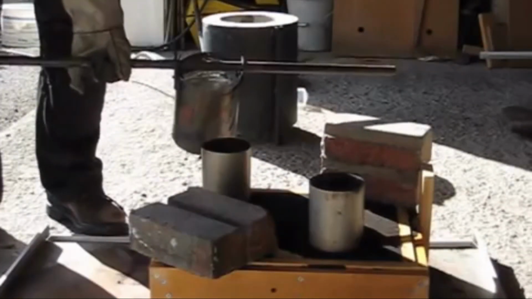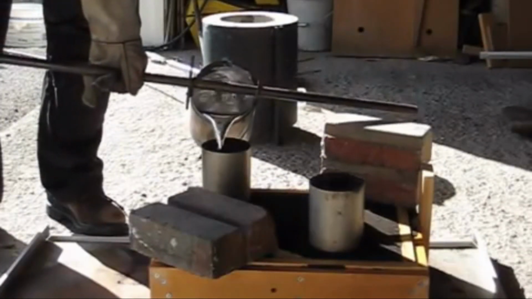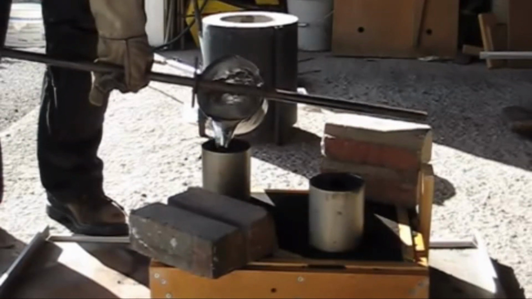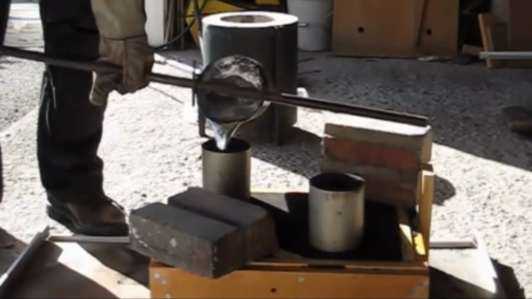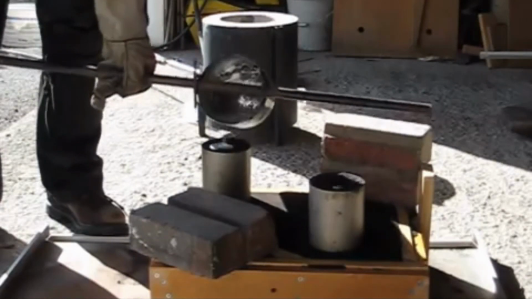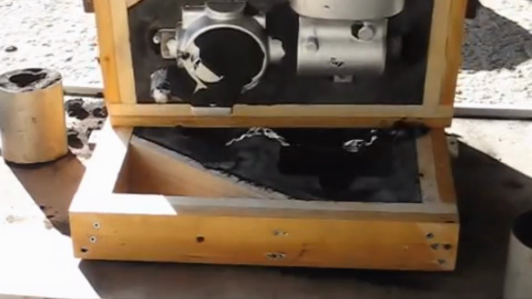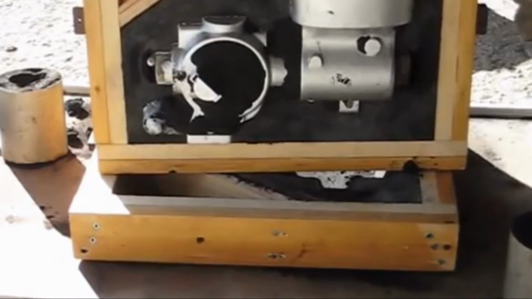The casting process is a very simple process in which we take a molten metal, pour it into a cavity, and allow it to solidify, hence giving us a desired outcome.